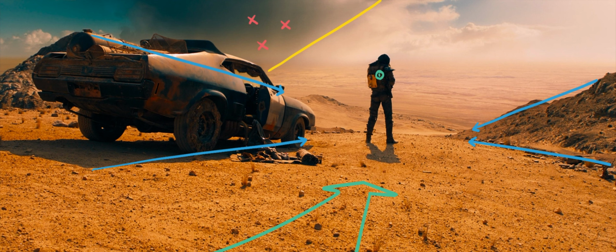Ultimately, this image is a great example of using foundational compositional principles to direct attention and pull an audience into the story.